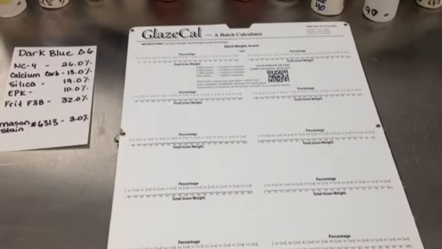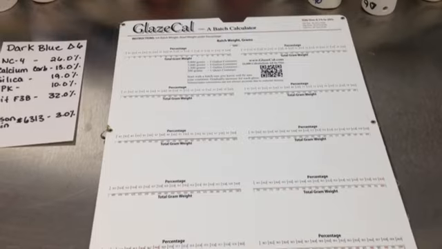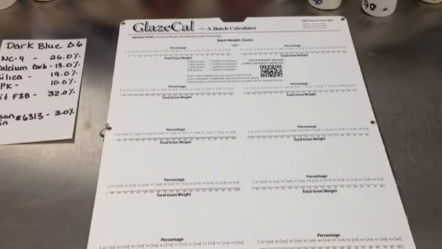GlazeCal is easy to use, it's fast and portable. Don't be responsible for bad math ruining your glaze bucket.